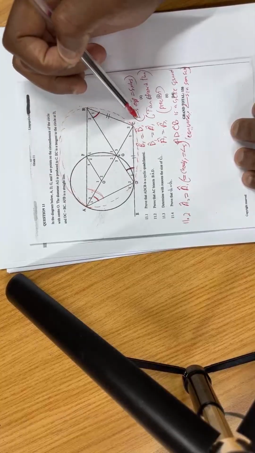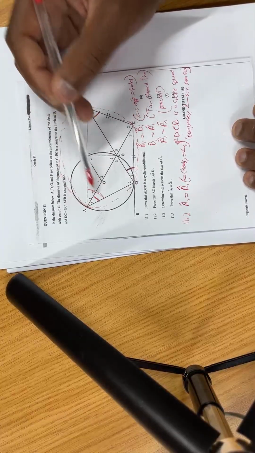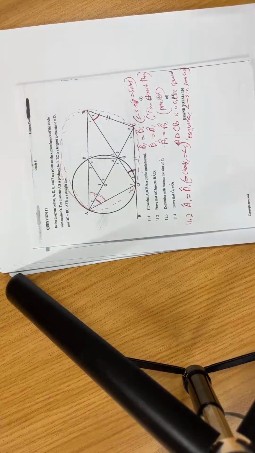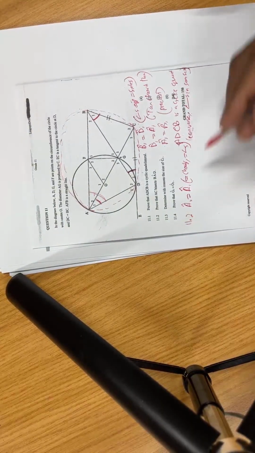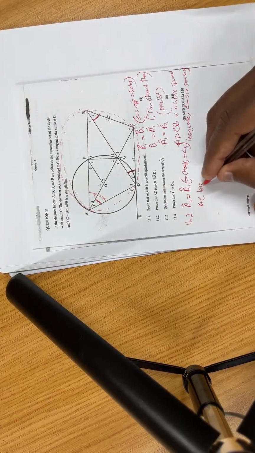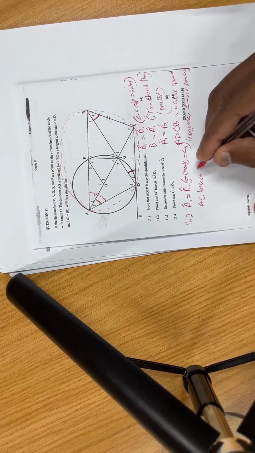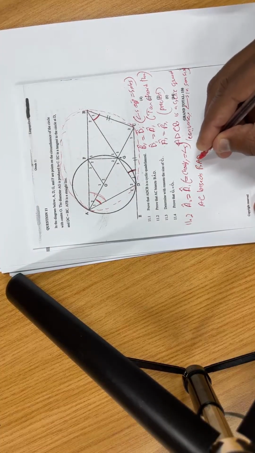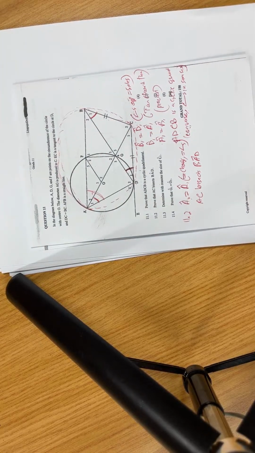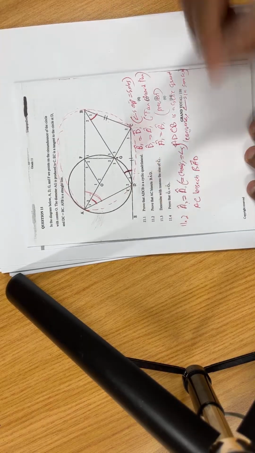The line AC bisects the whole angle of A. So we prove A1 and A2 are equal. Therefore, we can conclude by saying AC bisects angle BAD. It's proven that A2 equals A1. Equal chords, equal angles. So let's move to 11.3.